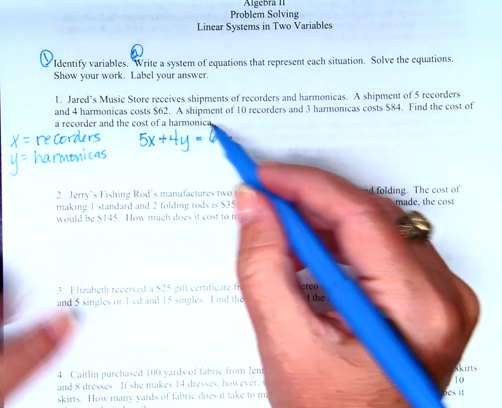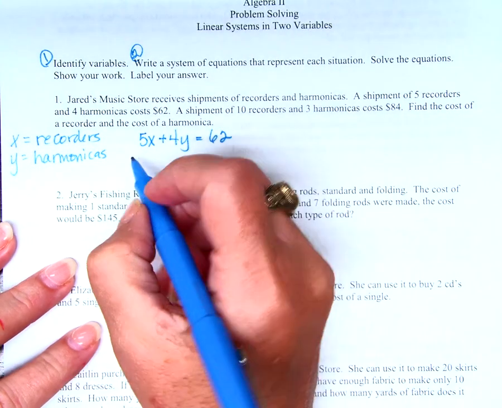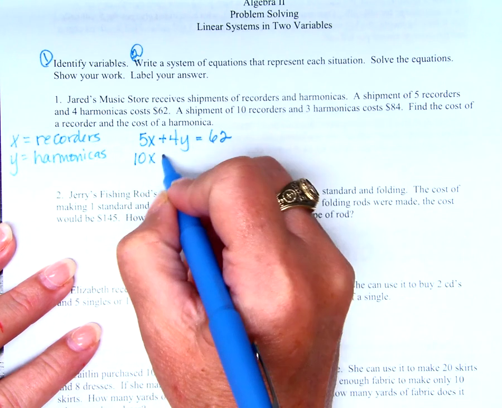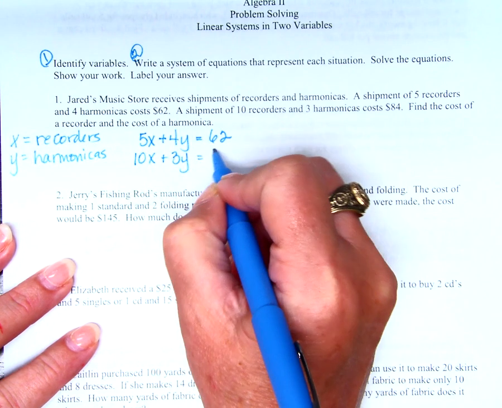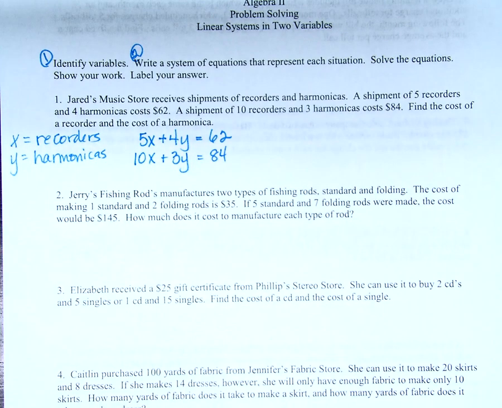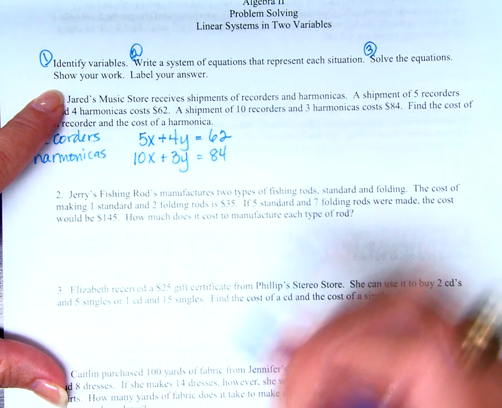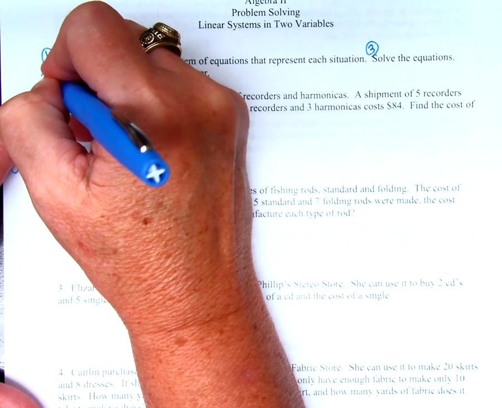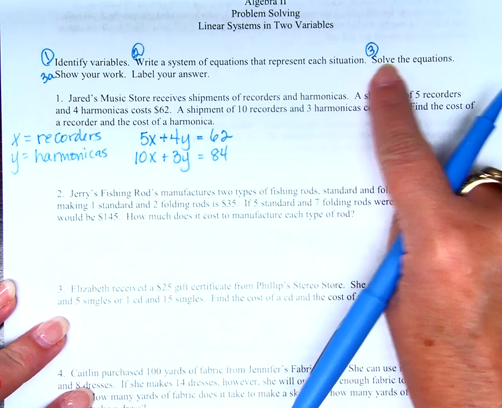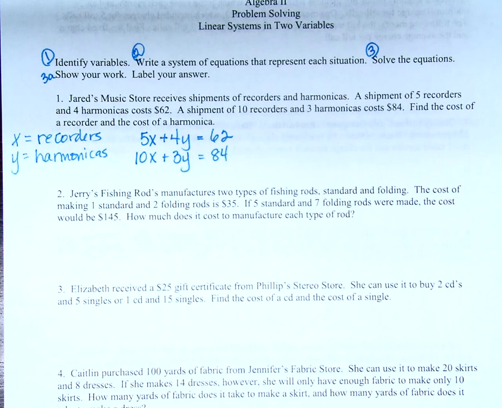Okay? So what's my second equation? Any ideas? 10x plus 3y equals 84. Perfect. Now the next 2 parts, I'm going to put number 3 right there and then 3a right there. 3 says solve the equation. 3a says show your work. We're going to solve the equation and show our work. Does that make sense? Okay, at the same time.